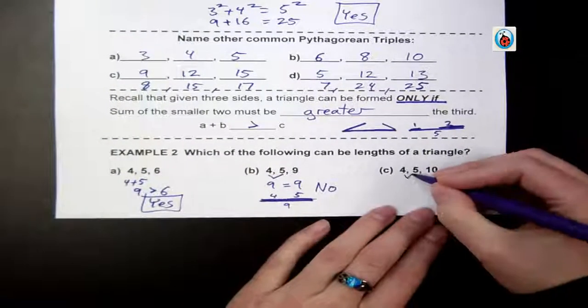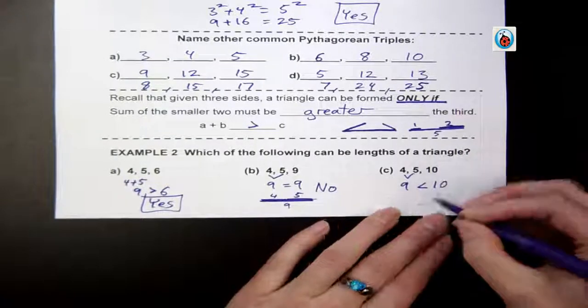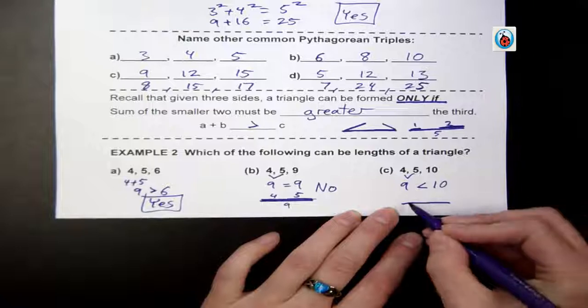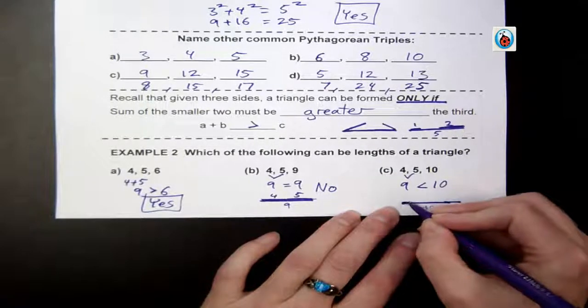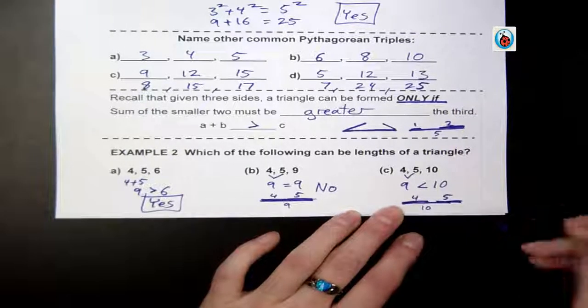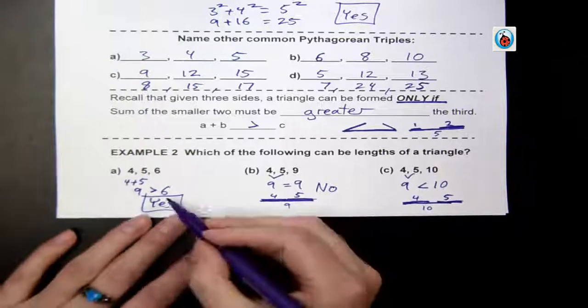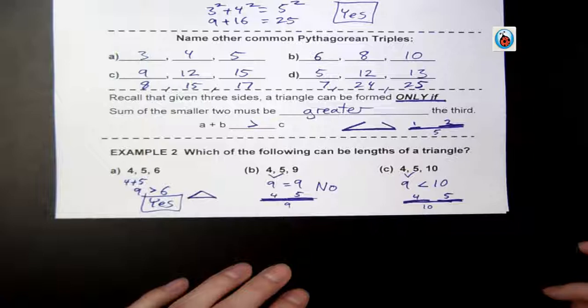And then next we have our 4 and 5, which is 9. 9 is less than 10. And so again, if we were trying to build this with the sticks, we would have our 10, and we would have our 4, and we would have our 5, and they wouldn't even meet in the middle because they're smaller. Whereas this one, we could have our 4, our 5, and our 6. It would make a triangle for us.